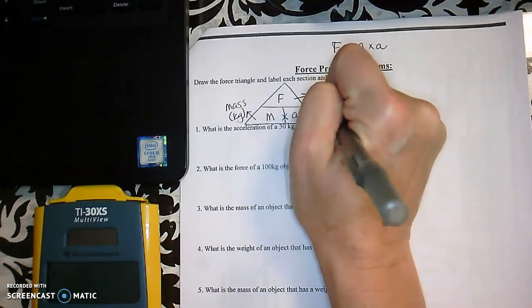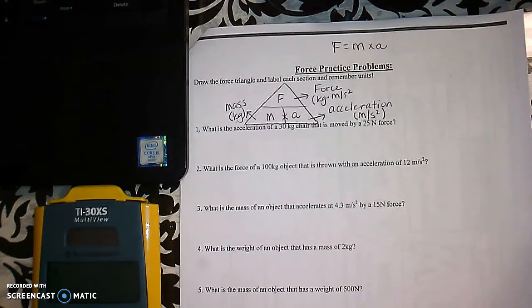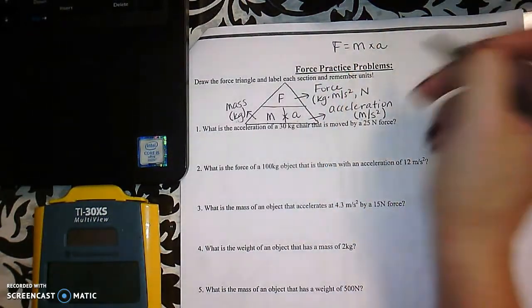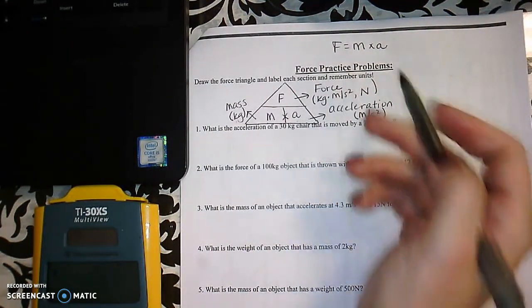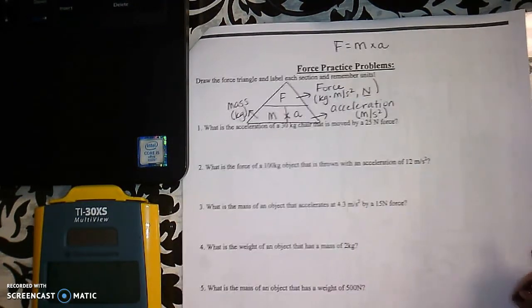It's a kilogram times a meter per second squared. And Sir Isaac Newton got tired of writing that, so he started calling it a Newton. And a Newton is the unit for force, and it's a kilogram meter per second squared. So that's what we're going to write it as.